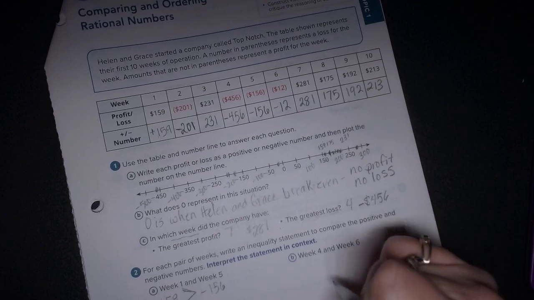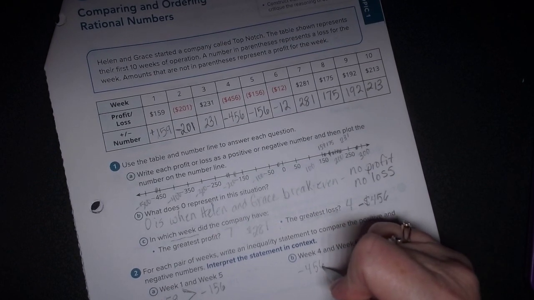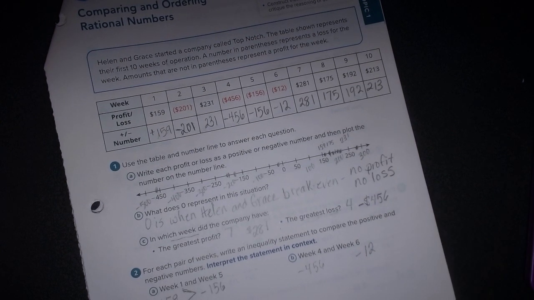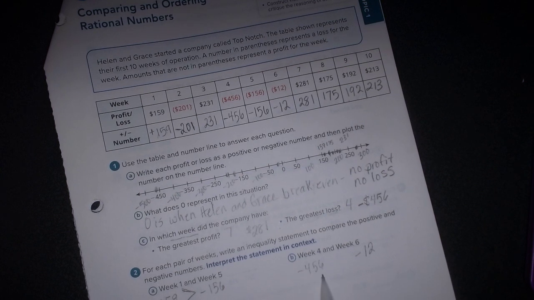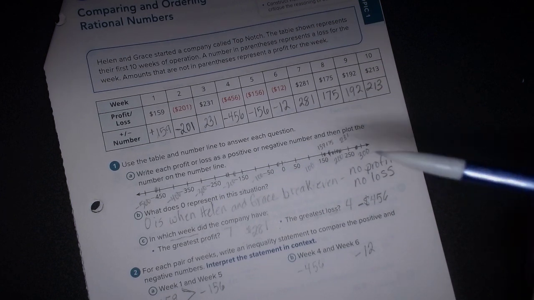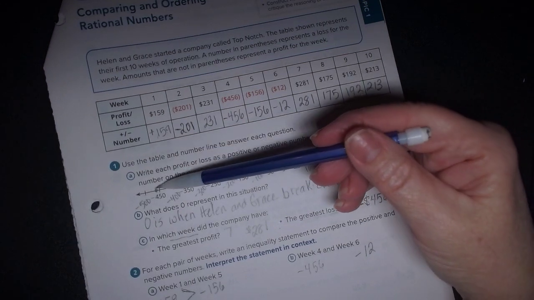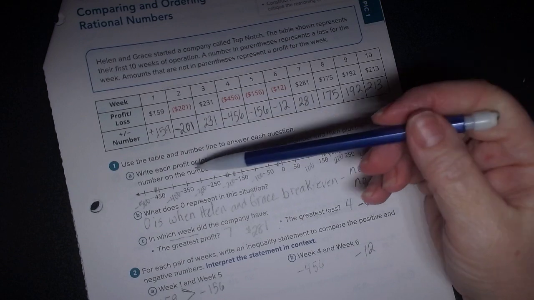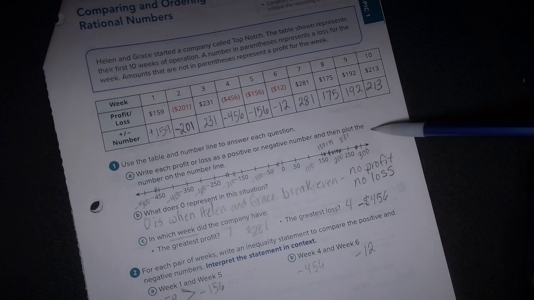Okay, week 4 had negative 456. Well, week 6 was negative 12. Okay, so these are both negative. So which one is more negative? Which one will be less than the other? We're comparing negative 456 to negative 12. So how do we want to think about this? So if I look at 456 on the number line, that's right here, and the negative 12 was up here. Remember, the further right on the number line, the greater the number.